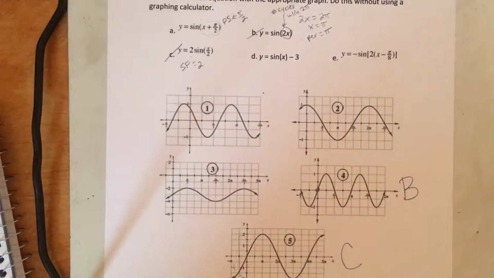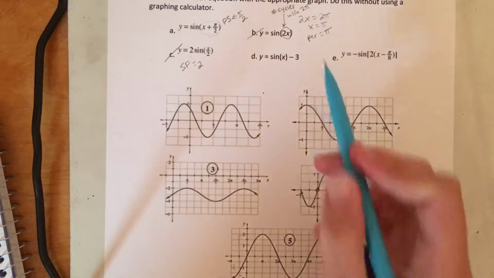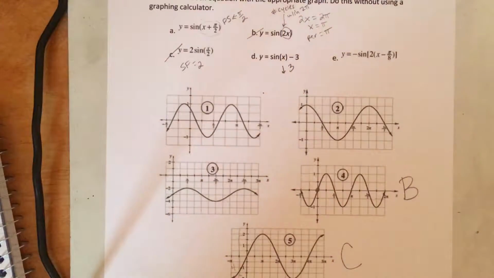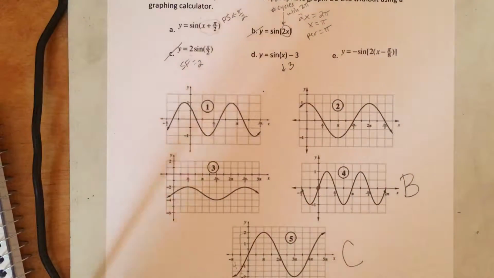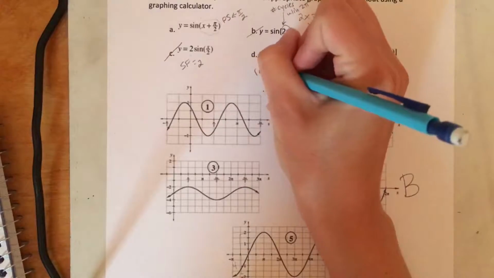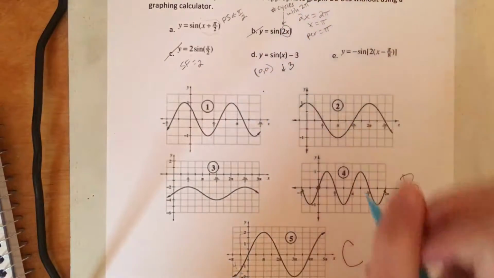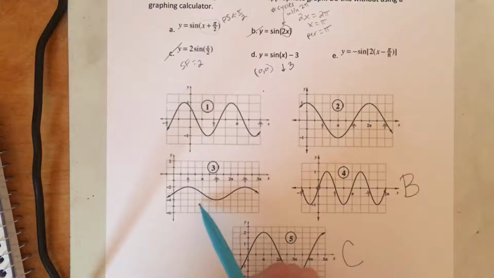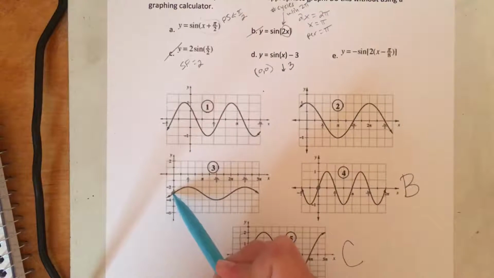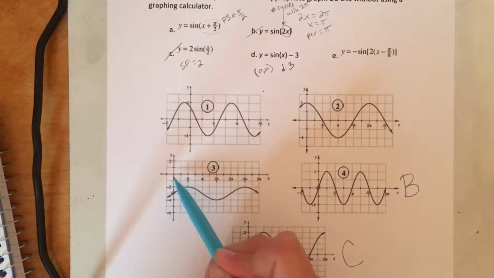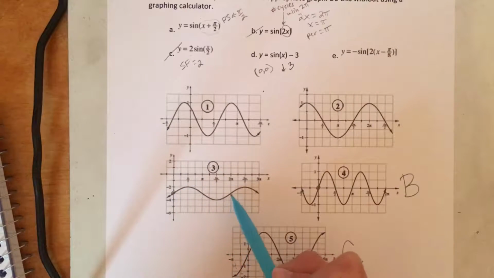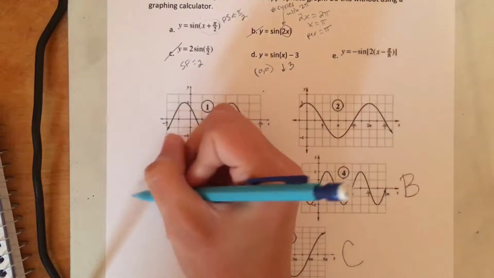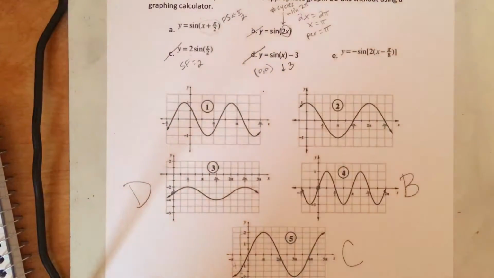Let's look at D and see what we can figure out. D is a normal sine curve, except it's moved down 3. It had a vertical shift down. It has a normal period of 2 pi, and everything is shifted down 3. It normally would start at 0, 0, but now it's moved down. It has a normal single curve within that period of 2 pi. So this one's going to be D. Okay, so we did that.